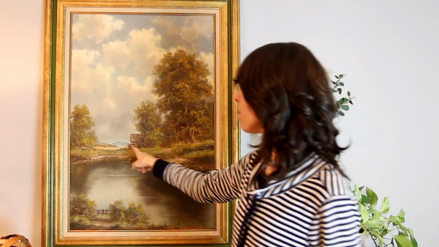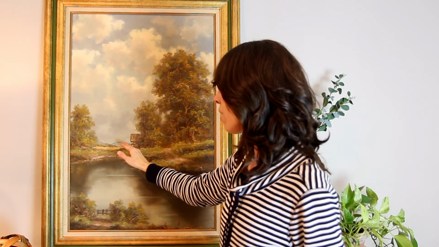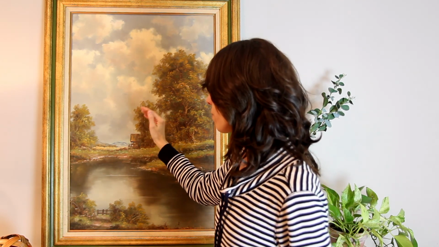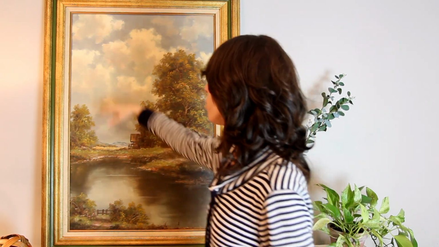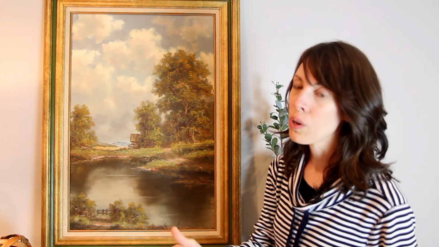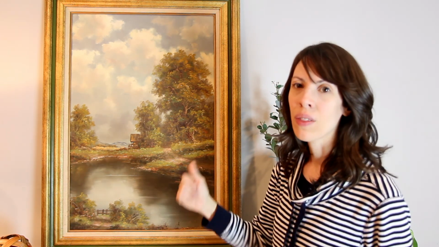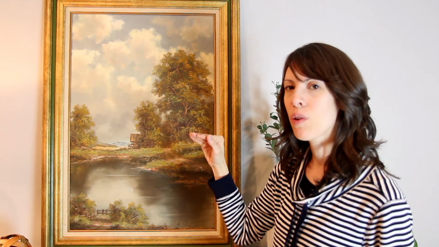And way in the back, you see these mountains right here? That is our background, okay? And then you've also got all the clouds right here. So the lower you go and the bigger you go, it's going to look closer to you. The higher up you go and the smaller you go, it's looking farther back.